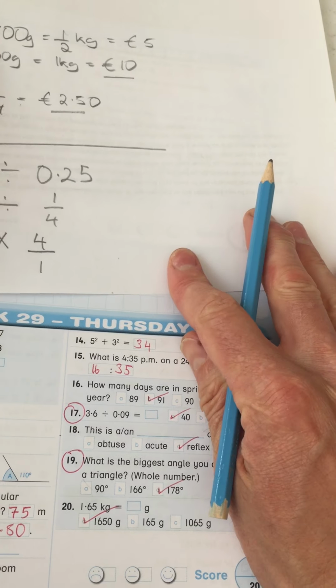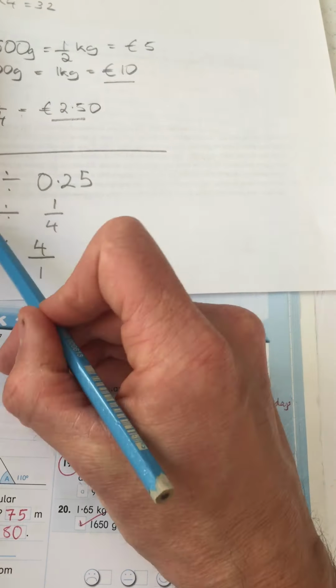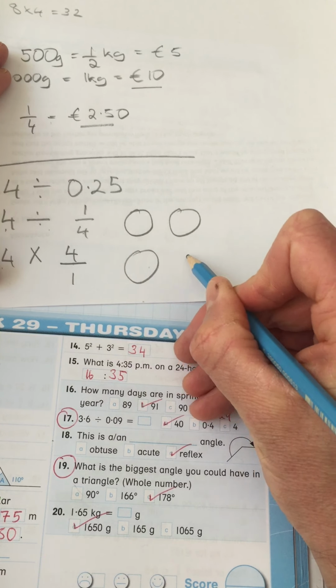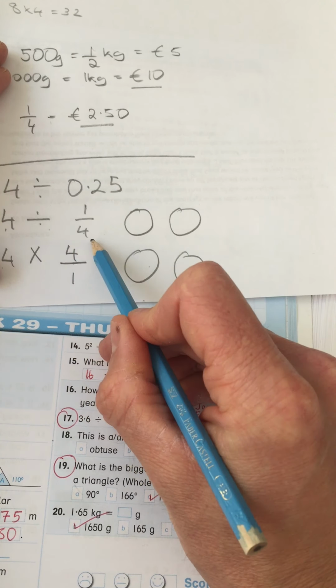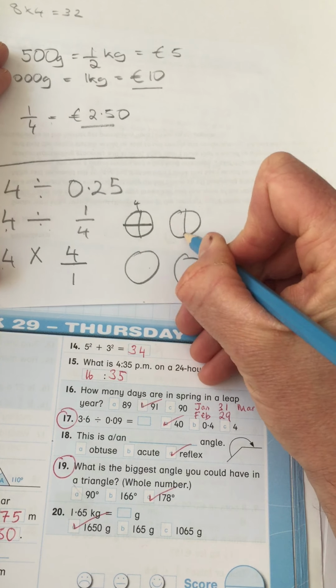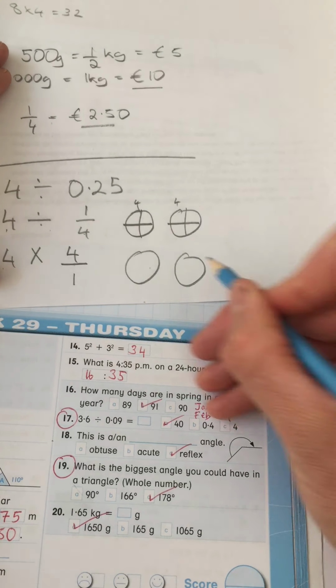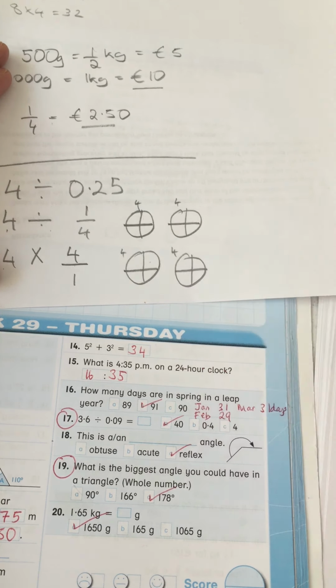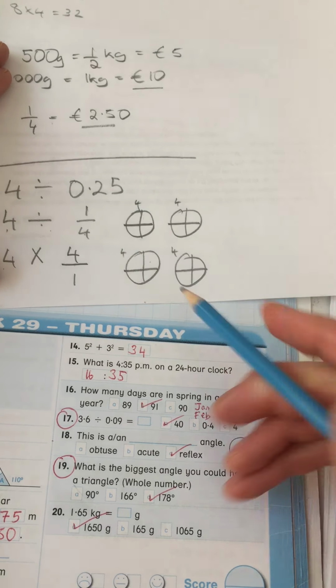Now, to explain this a little bit better, 4 divided by a quarter, what that is actually saying to us, that is 4 whole pizzas, 1 pizza, 2 pizzas, 3 pizzas, 4, and we're splitting them into quarters. So we're going to have lots of quarters. We're going to have 4 quarters here, and another 4, that's 8, 4 quarters here, that's 12, and 4 quarters here. So 4 divided by 0.25 is 16.